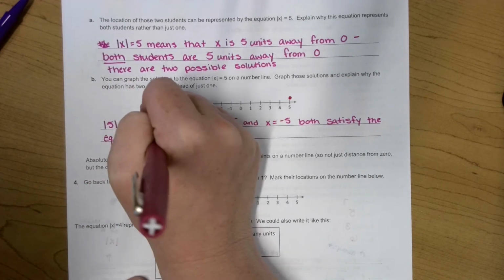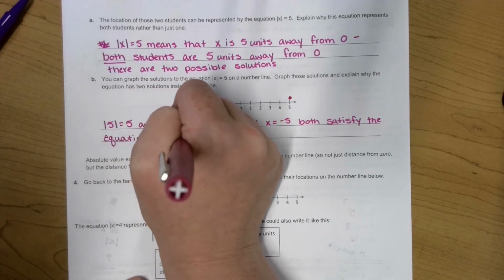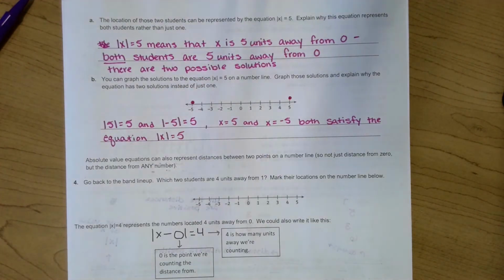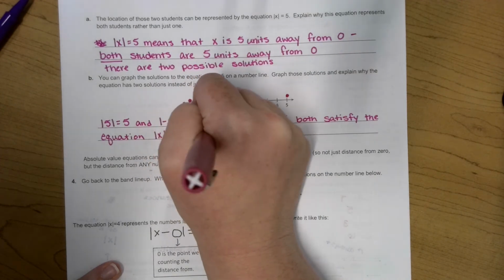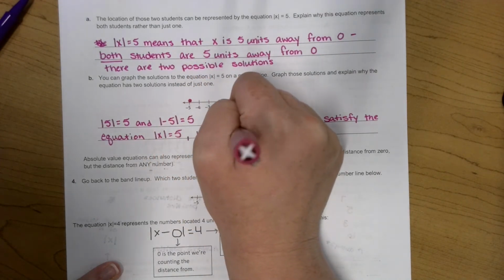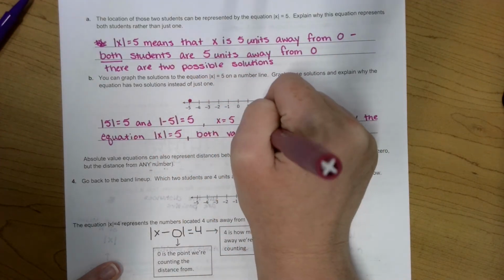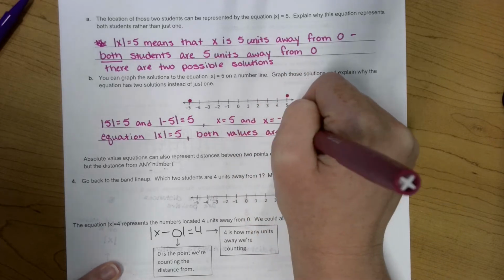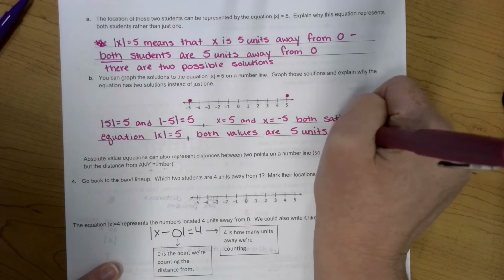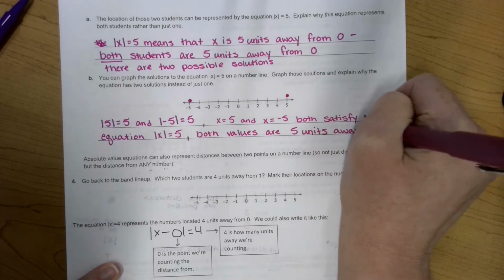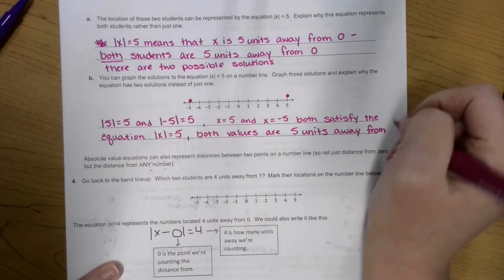Both satisfy the equation, absolute value of x equals 5. So I could take the absolute value of both of those numbers and get 5. Both values are 5 units away from 0.